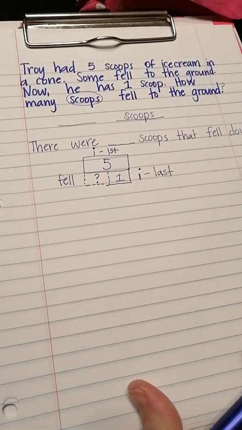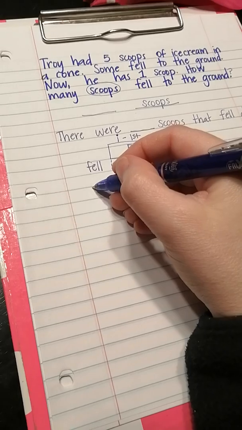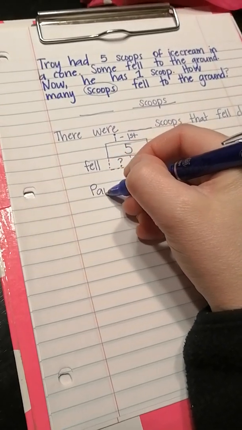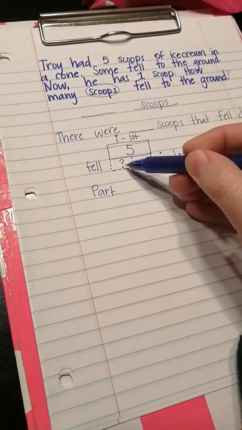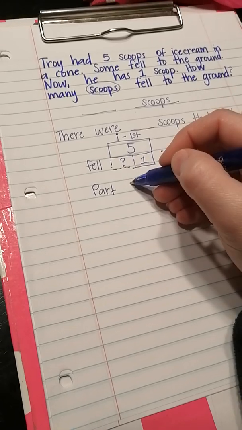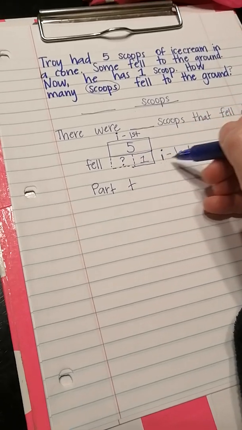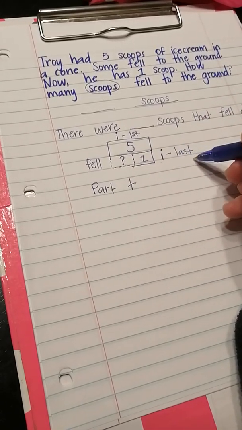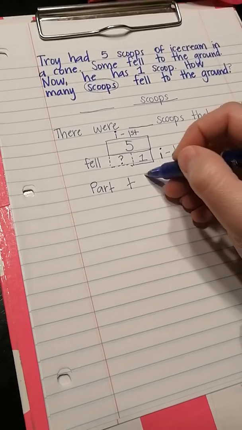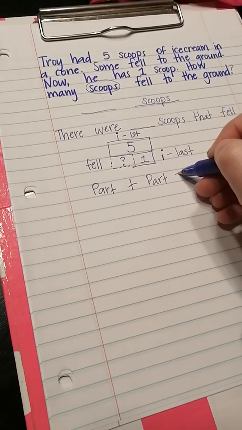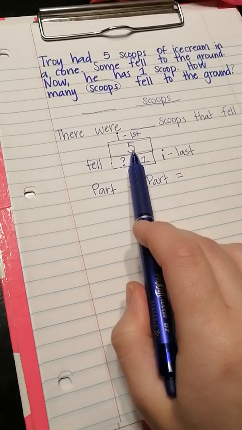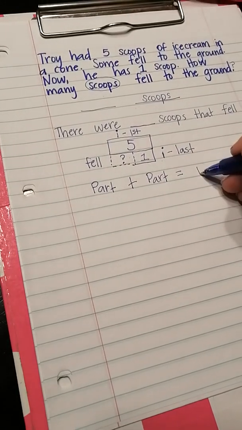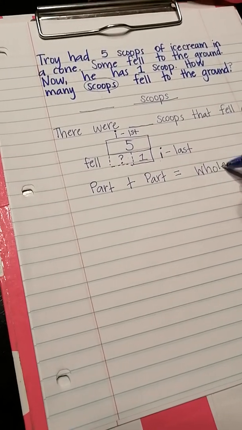So, you know what? I think I'm going to do it this way this time. I think I'm going to say that the part that fell, plus the part that he has now at the end, the last, plus that part. So both of those parts have to equal what he had first, which is my whole.